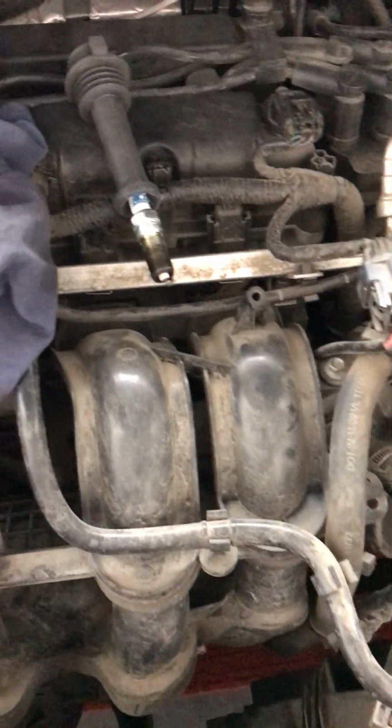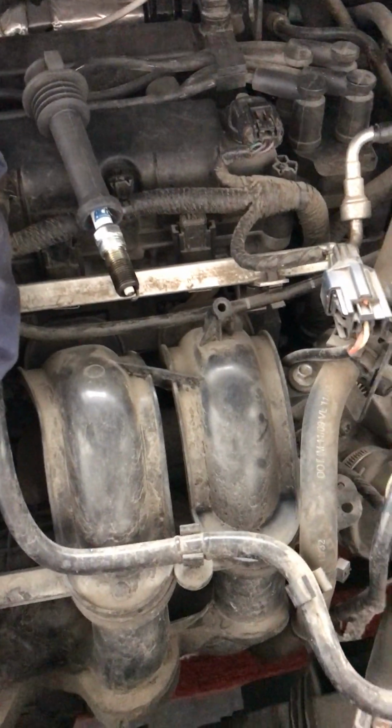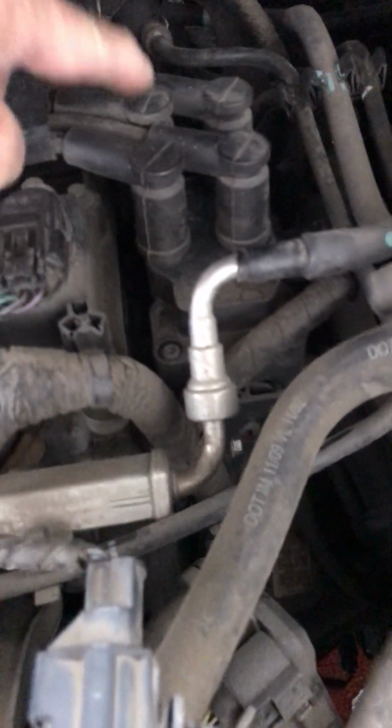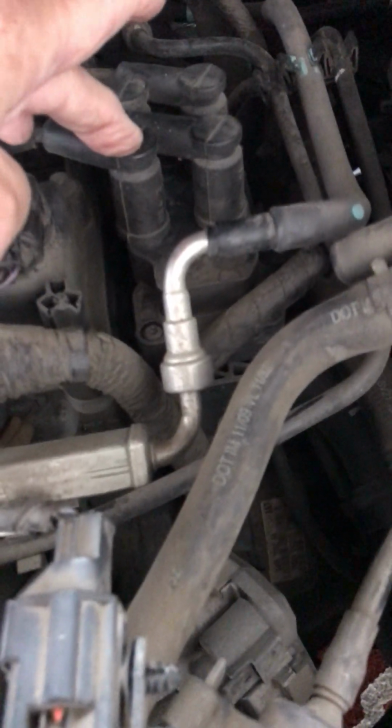And then the last thing, ignition-wise, would be to make sure you're not having a problem with this particular outlet of the coil. So you know these other three are working for sure.